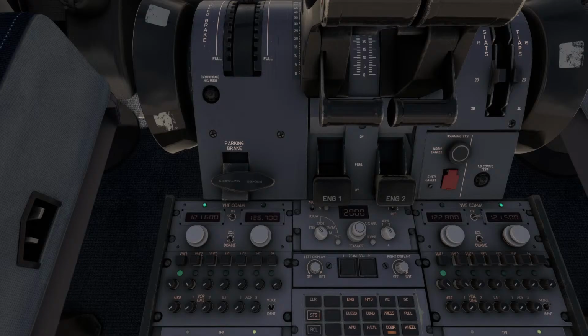Oman Air 324, it will be correct. Karachi information Alpha, QNH 1008, report 185 position start. Roger that, and then we go here. 72. Three two.